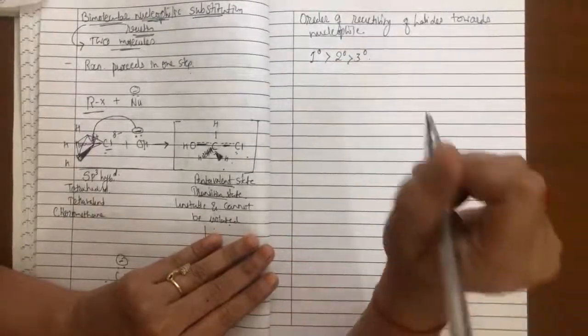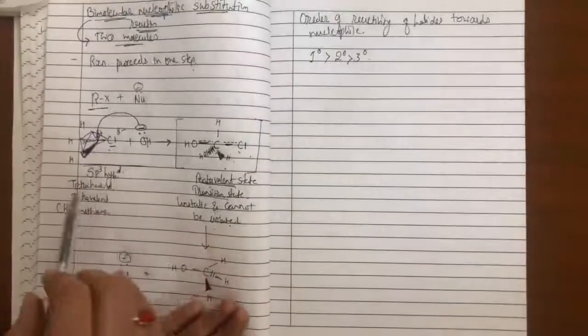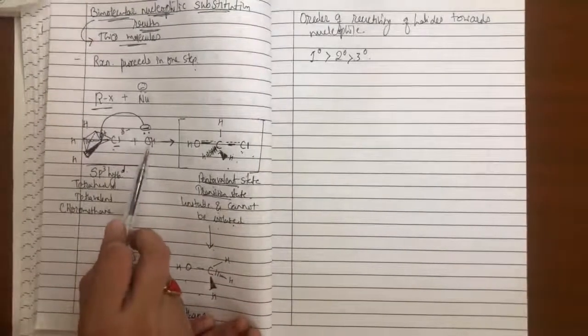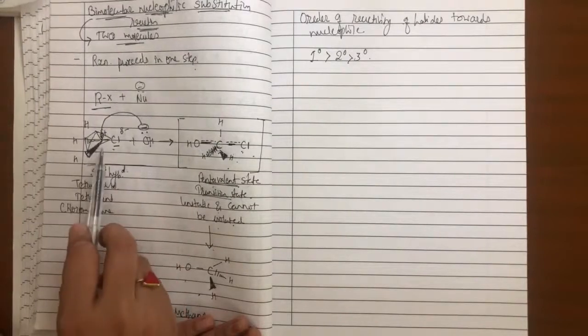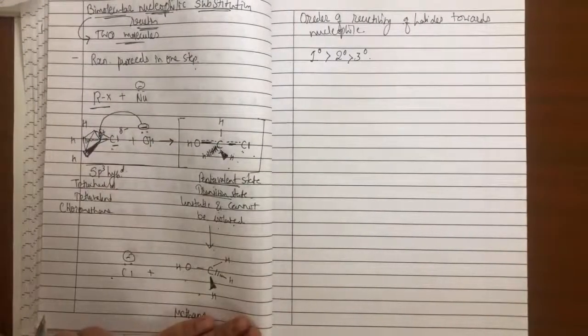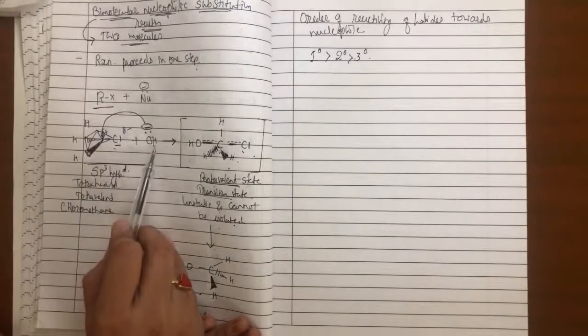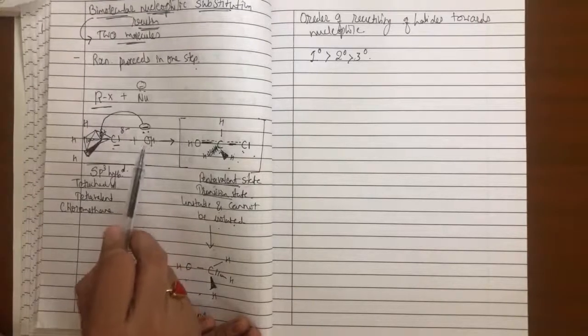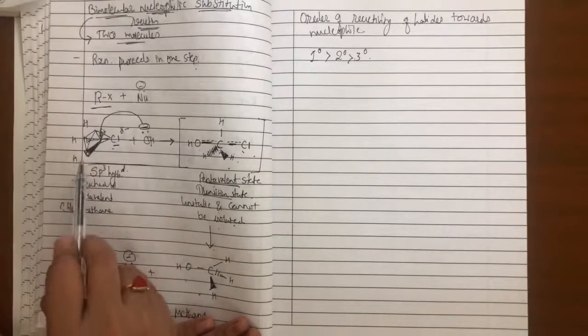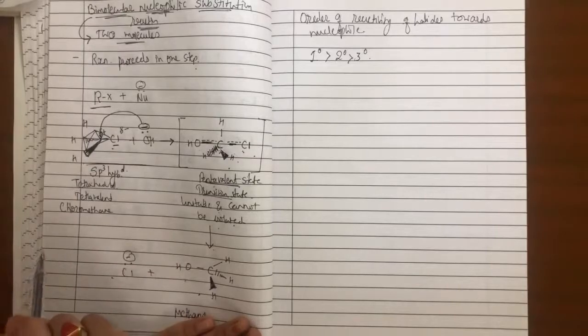Let me show why. See here what is going on. So OH minus is coming and contacting the carbon atom from the opposite side.